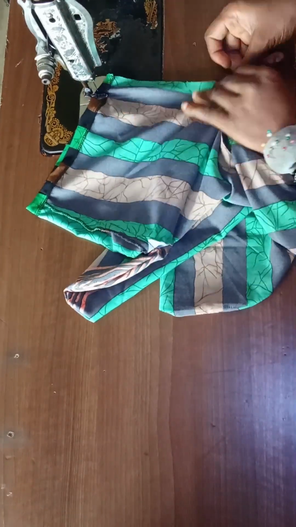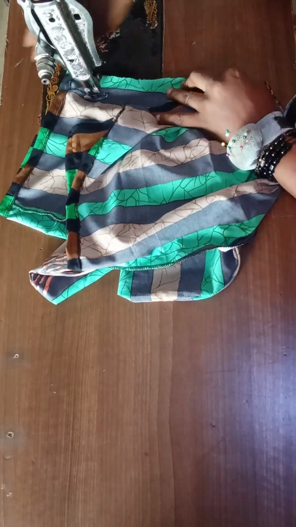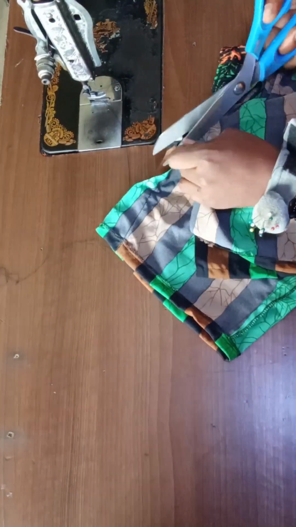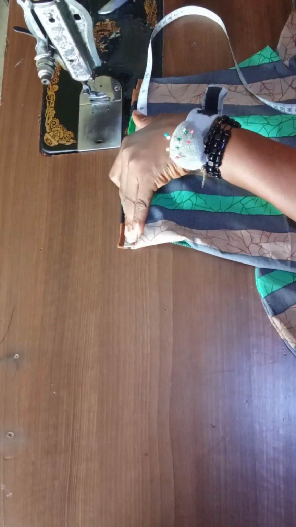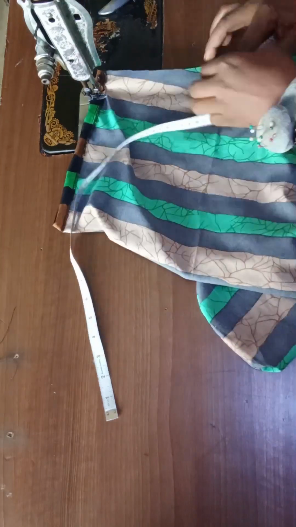So you just have to fast forward here because the video is too long. Yeah, so I'll do the same thing at the other part, also take the measurements and sew.